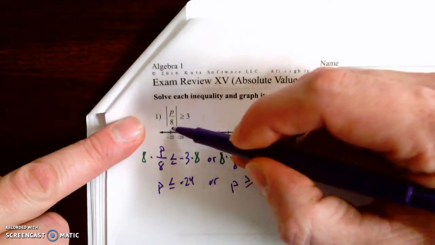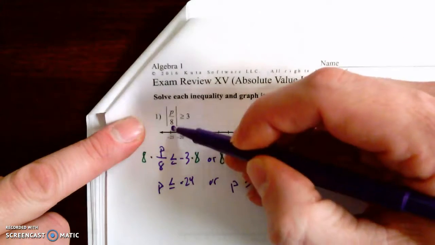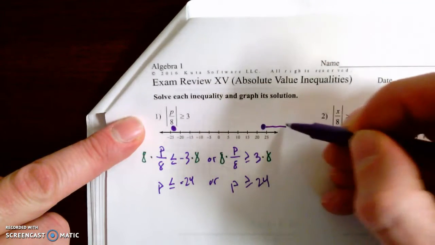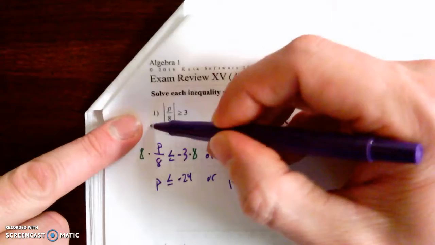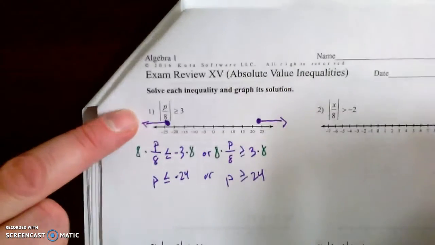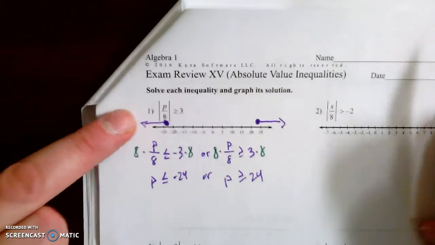Negative 24 is somewhere down here. These are both "or equal to" inequalities, so we fill them both in, and either we're up here or we're down here. Either p is less than or equal to negative 24 or p is greater than or equal to positive 24.